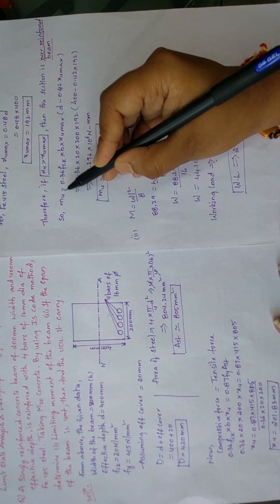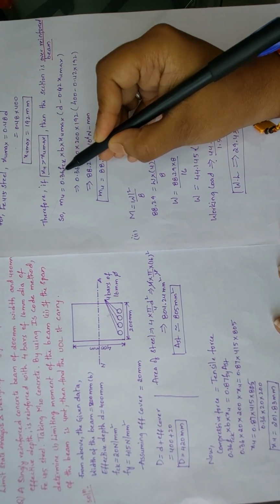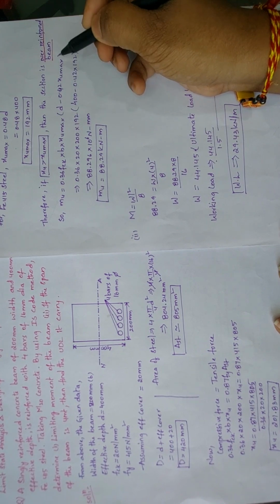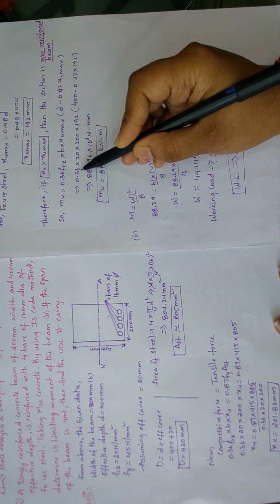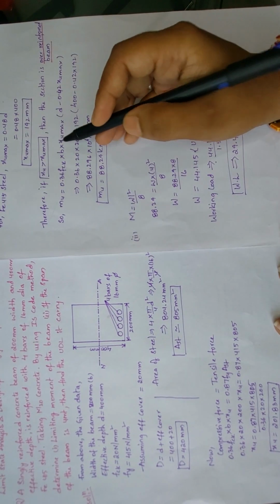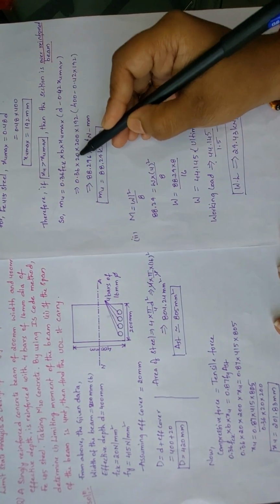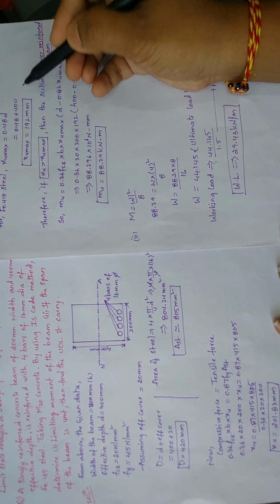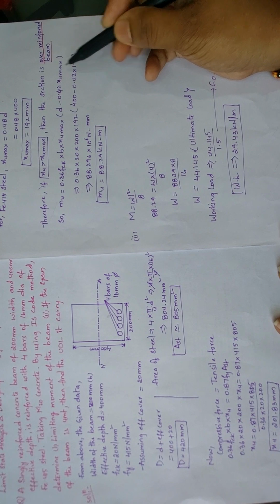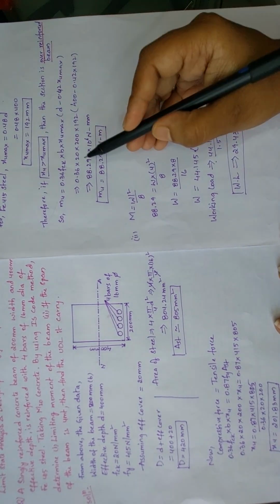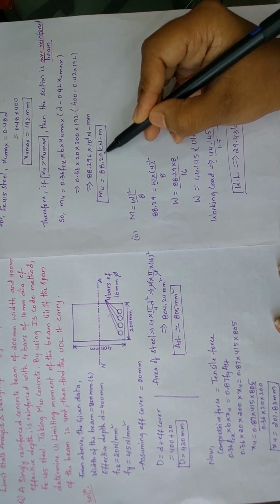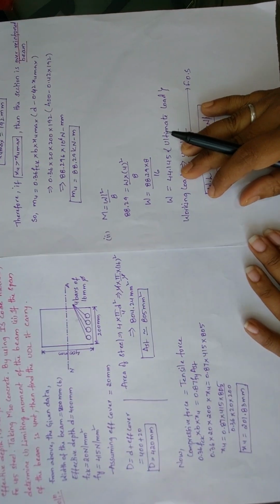To find Mu, the formula is 0.36 fck into b into xu max into d minus 0.42 xu max. So 0.36 into b, which is 200 mm, fck is 20, into xu max we got as 192 mm, into d, the effective depth of 400 mm, minus 0.42 into xu max, which is 192 mm. After calculating this we will get the limiting moment as 88.29 kilonewton meter.